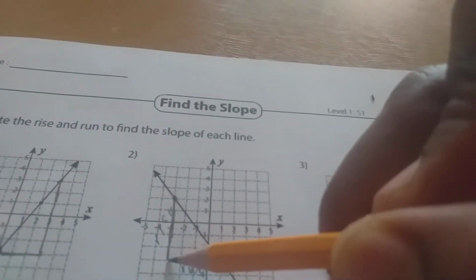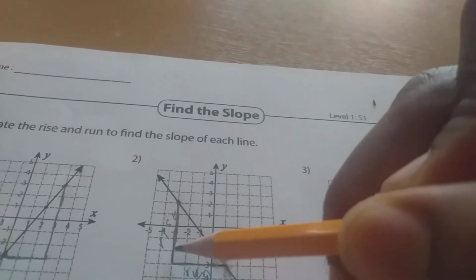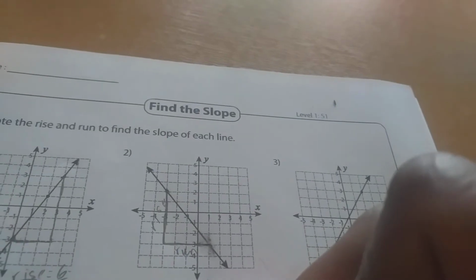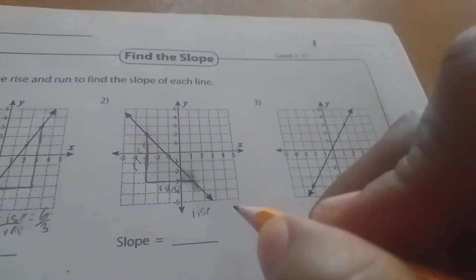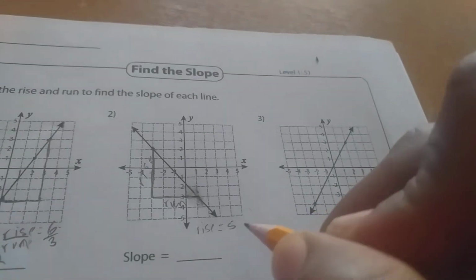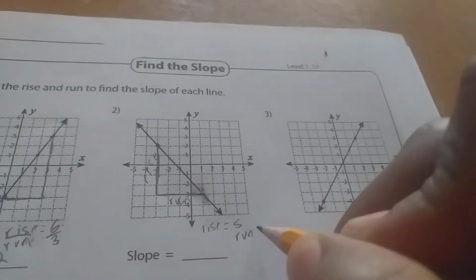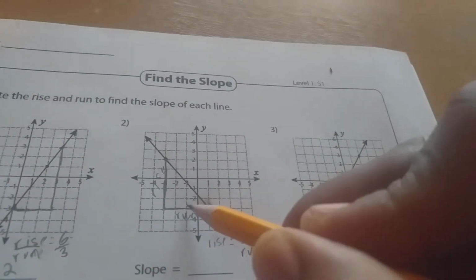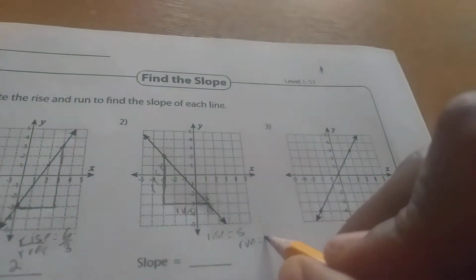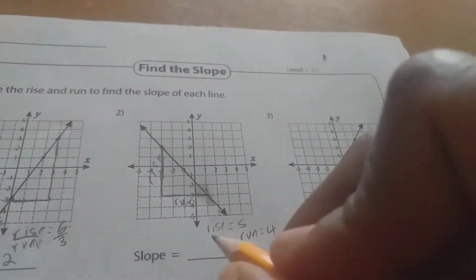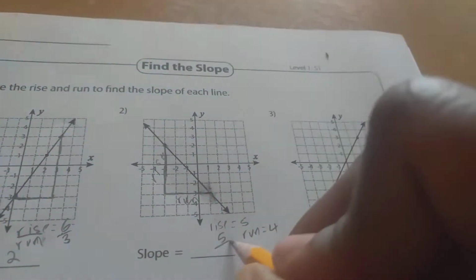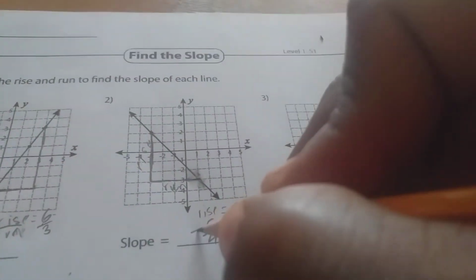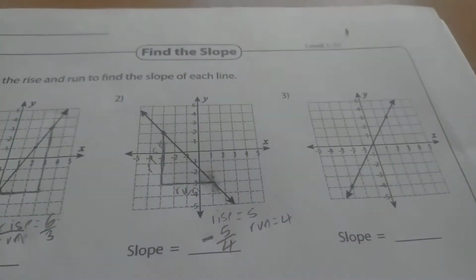So to get my rise, I count from this point to this point and I go 1, 2, 3, 4, 5. So I have a rise which is equal to 5, and my run, R-U-N, so I'm running from right here to right here. So I'm going to count 1, 2, 3, 4, and my run is 4. So my gradient or my slope is rise over run, so that's 5 over 4. But because it goes from upper left to lower right, my slope is negative, so I put a negative sign.